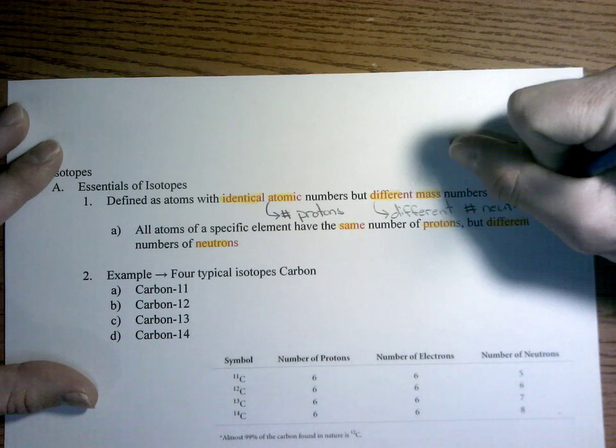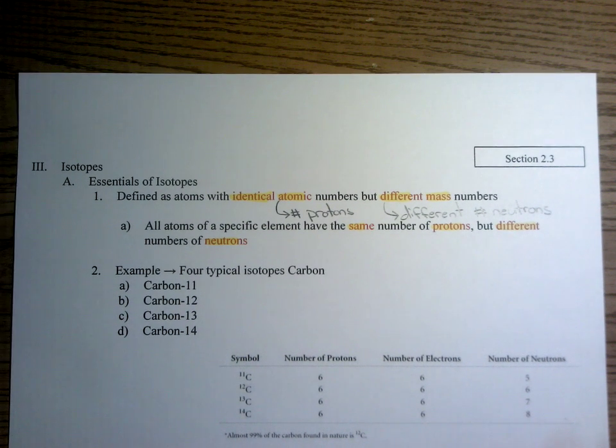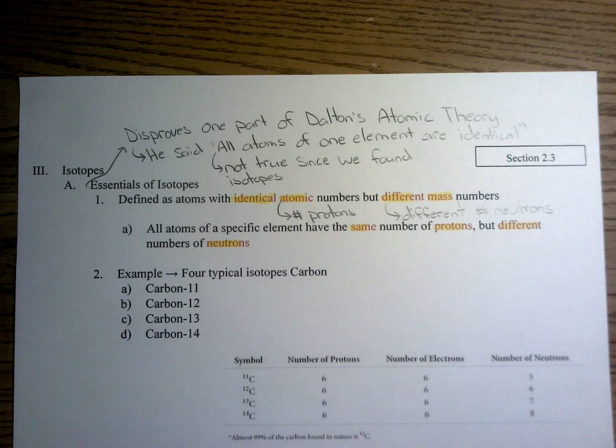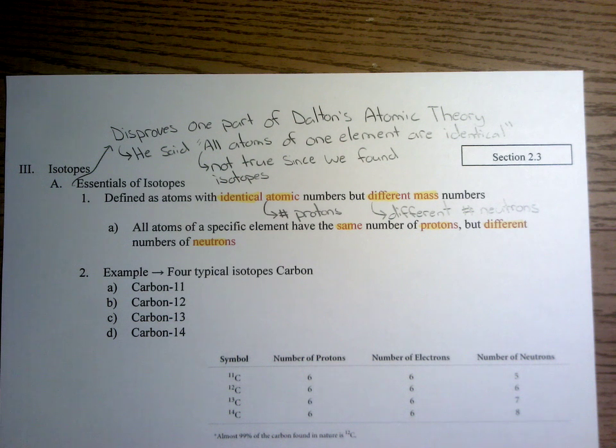So again, by finding out that we have isotopes of each and every element, this disproves one part of Dalton's theory. So let me pause, write it down so I'm coherent when I write this particular statement down. All right, so there we go. Dalton said in his atomic theory, all atoms of one element are identical. Because they did further and further work on atoms and found isotopes, that part of his theory can't be true. Pretty good theory, just this one little flaw here.